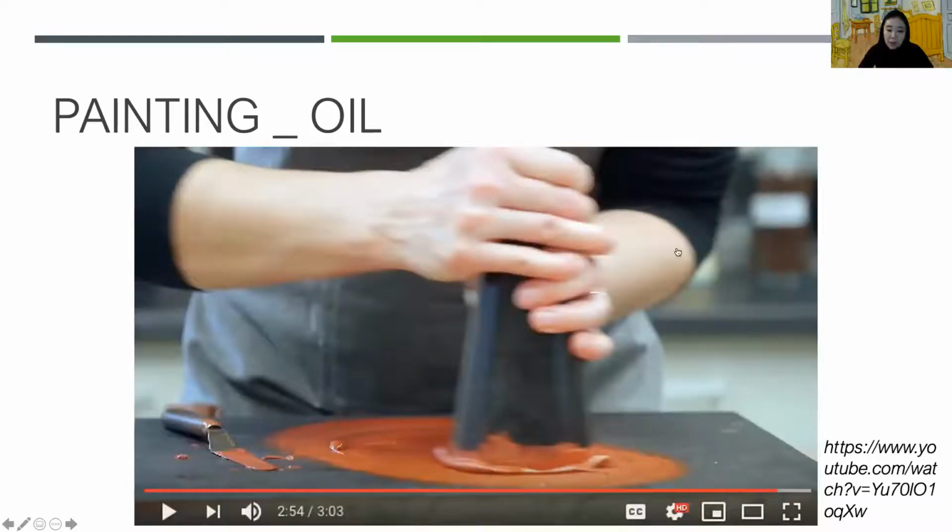And this is a video on how to make oil paint in a traditional way. Please watch this video after this meeting. It is on the Moodle page. Traditional oil paints are made by mixing pigment and oil together with a heavy, even-bottomed tool like this cone she's holding.